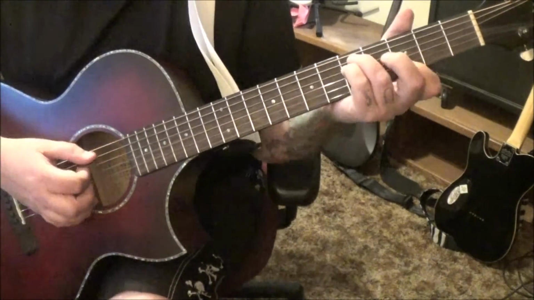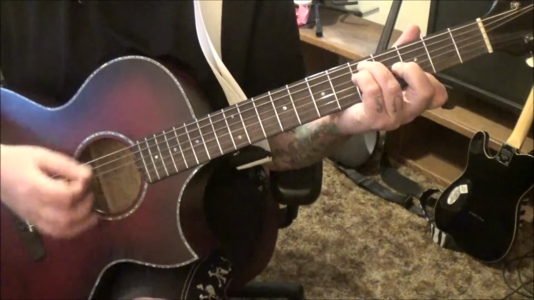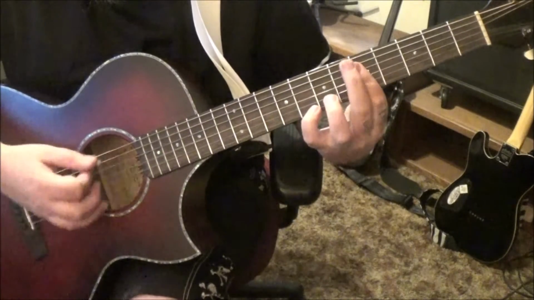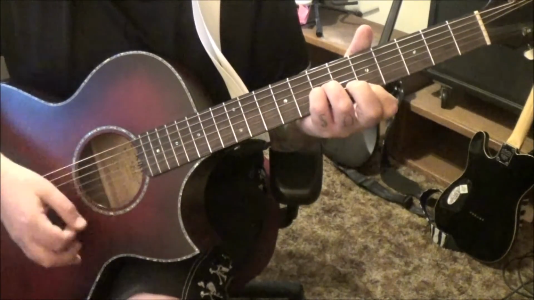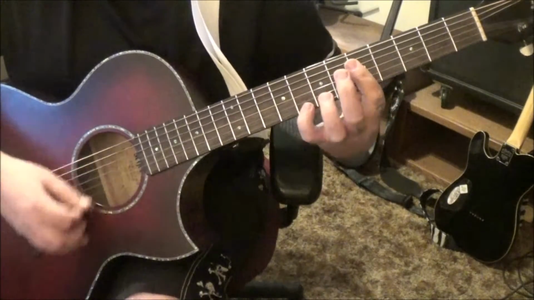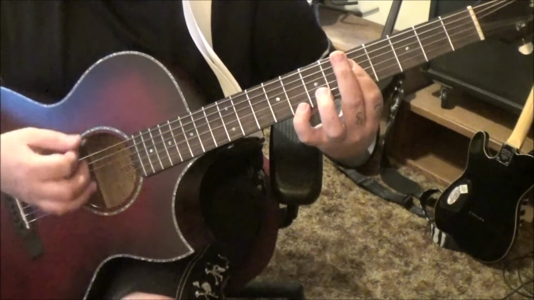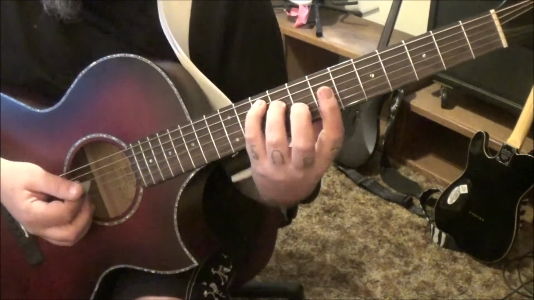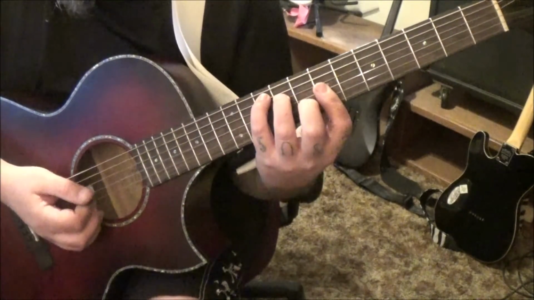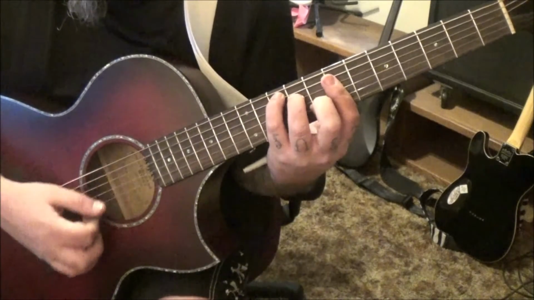So we have next one, G major, going 10A, 9D, 7G, 8B, 7E.